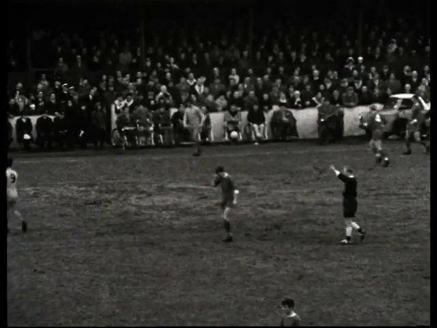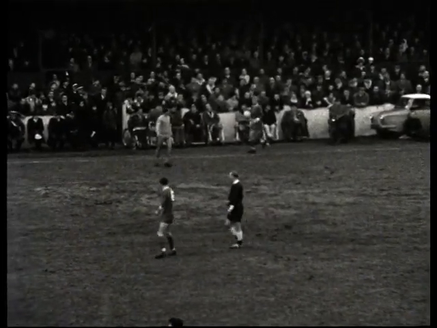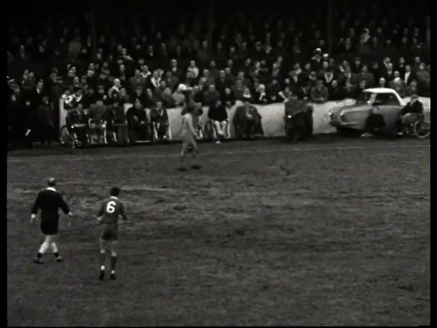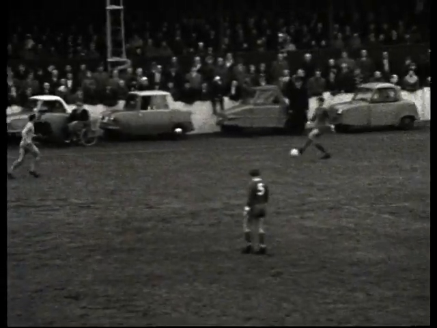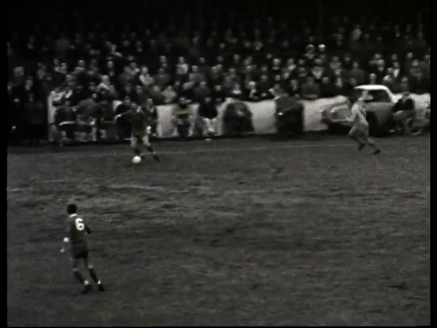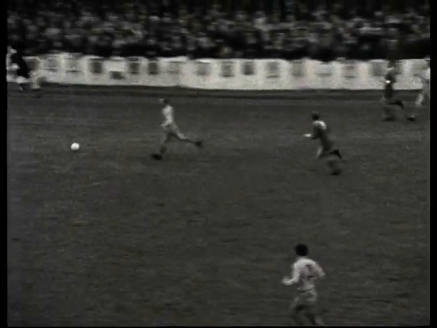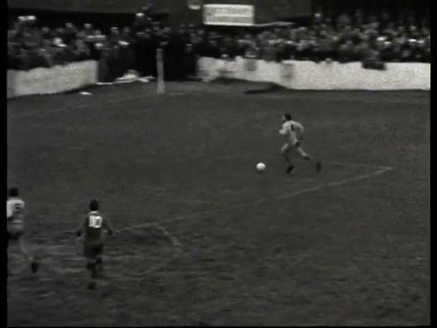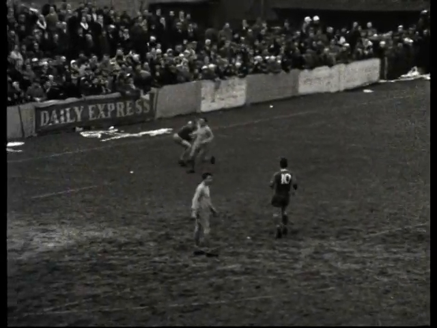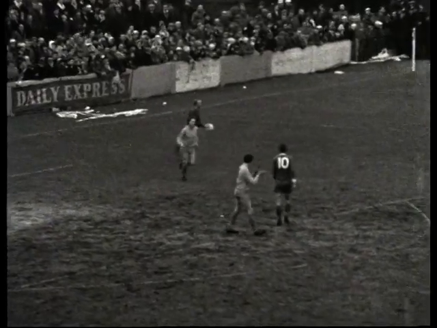Another throw into Southport. No, it's to Cardiff City. Going to be taken by Gareth Williams. To Carver. Williams. Williams for Cardiff. Williams, a long one. But there's Peat for Southport. No danger. To Brian Reid.